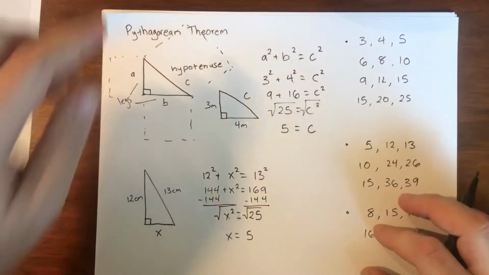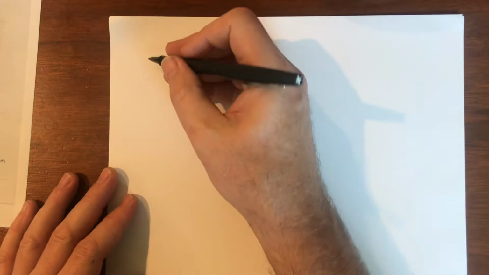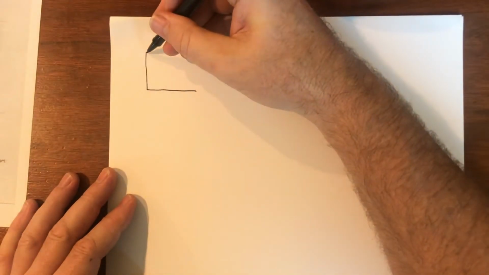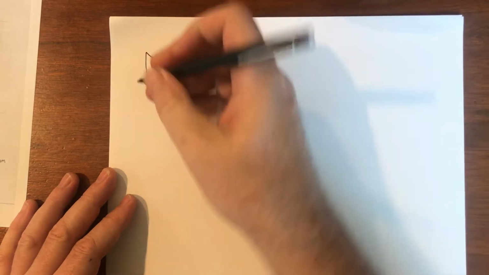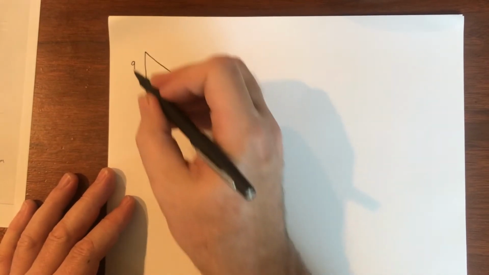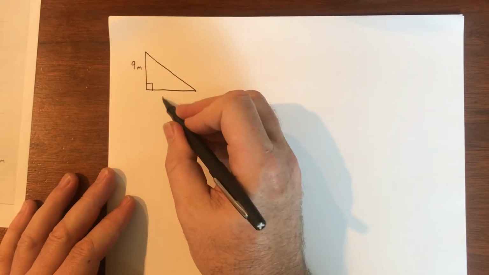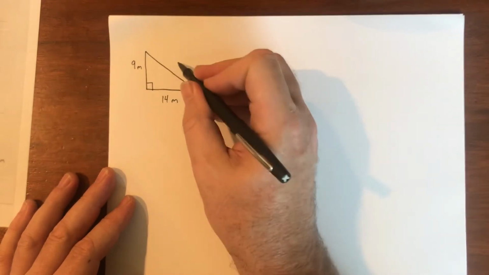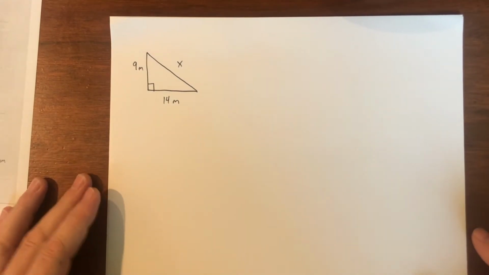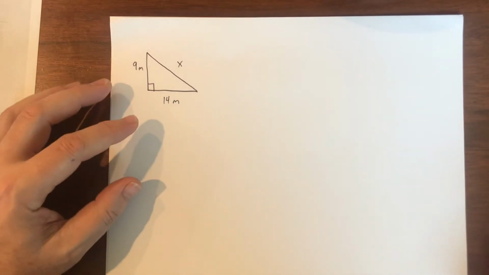Now, there is the question of what happens if I don't get a perfect triple? What happens if I get a right triangle with sides that don't match up so well? Let's say 9 meters and 14 meters, right? And we're solving for the hypotenuse. What do we do then? It's pretty simple. Follow the exact same pattern.